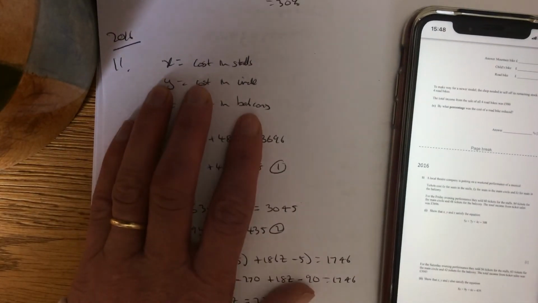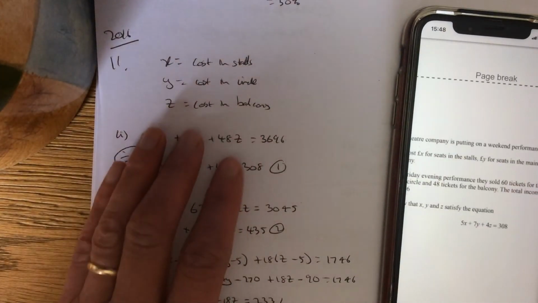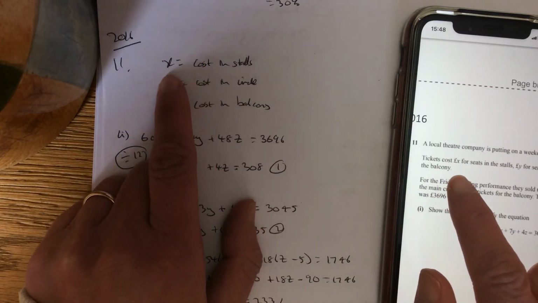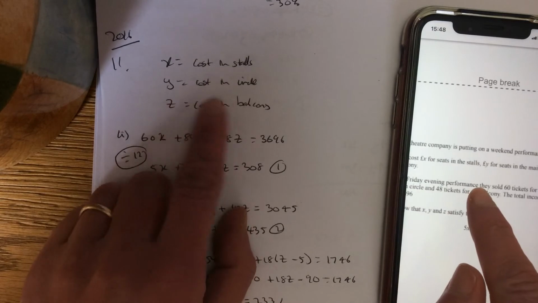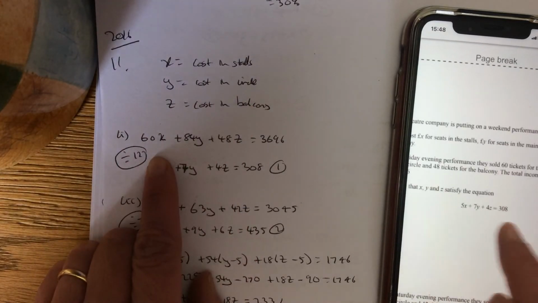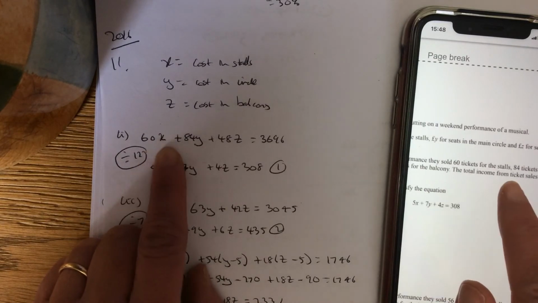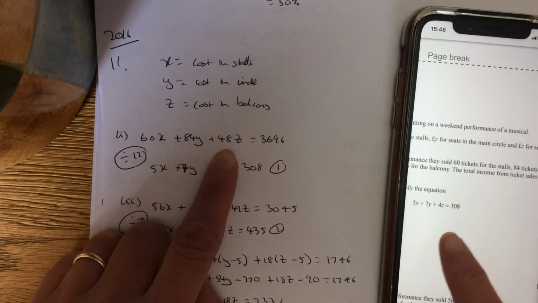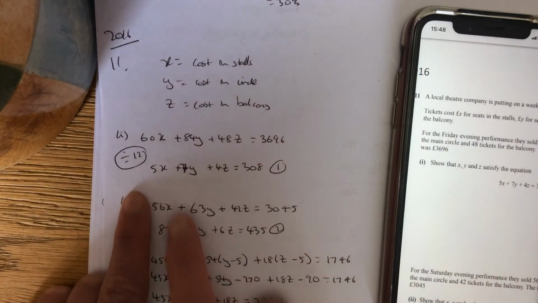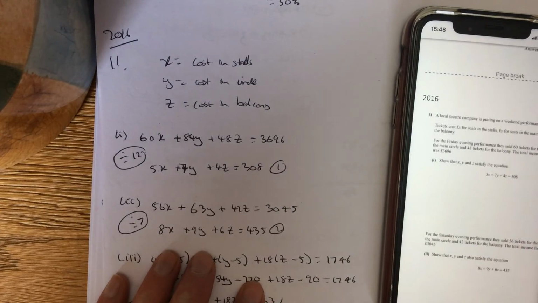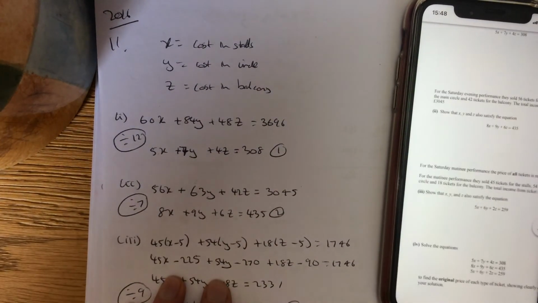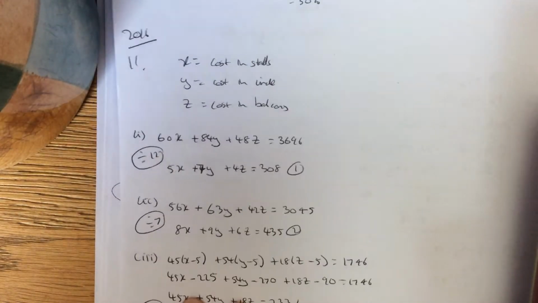Now, 2016. I'll not go through it in as much detail. I'll just pick out wee bits. You can see me writing it down at the start. X is the cost in stalls, Y is the cost in circle, and Z is the cost in the balcony. On Friday, they sold 60 X's, 84 Y's, and 48 Z's, and that was your total. You can divide everything there by 12, which brings you down to what they want. The second bit's exactly the same, just dividing by 7. This is the bit here I want to get to, the third bit.